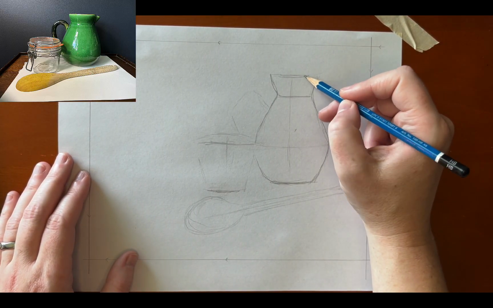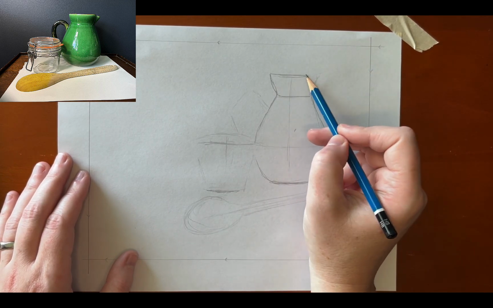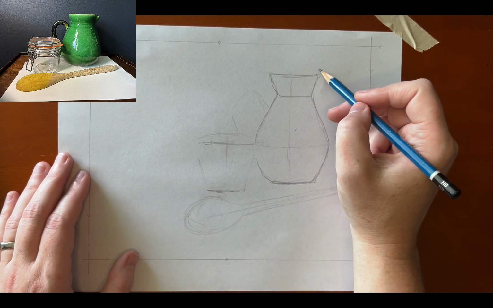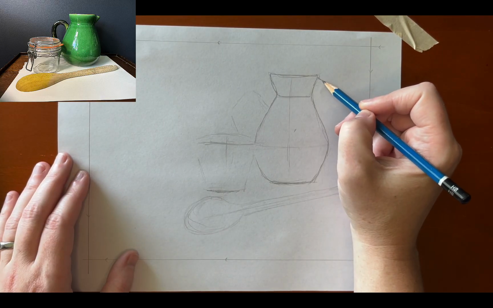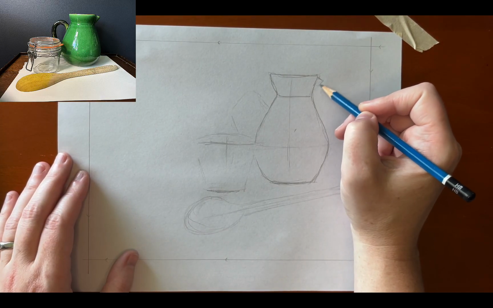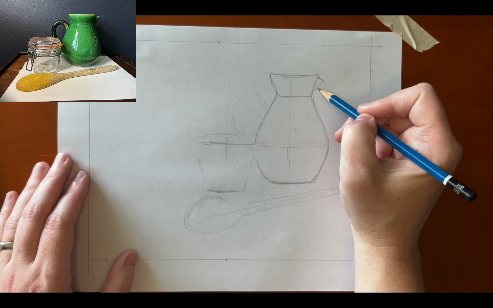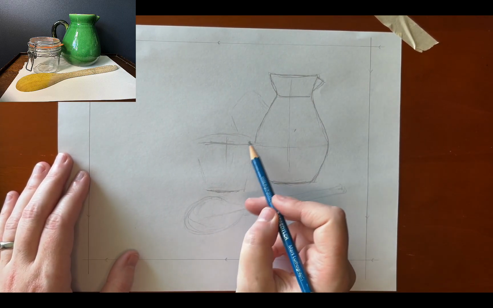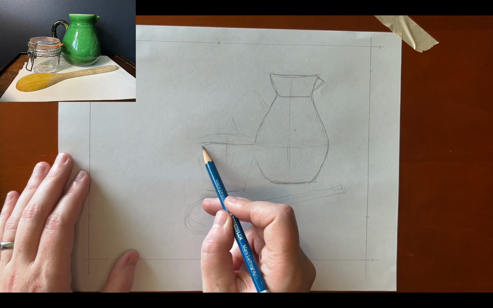So if you have a lot of curvy objects like mugs and vases and stuff, making them straight lines first always helps. And this spout I see is going down like that. Again, I'm just gonna draw it straight first. It is in shadow.